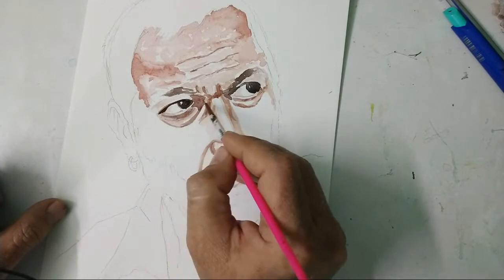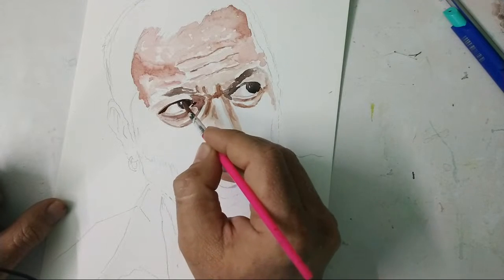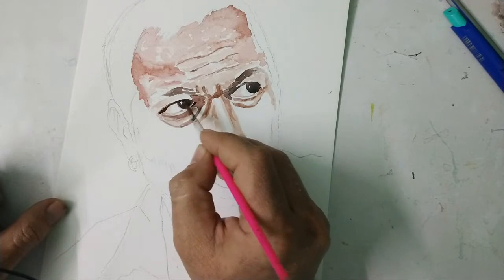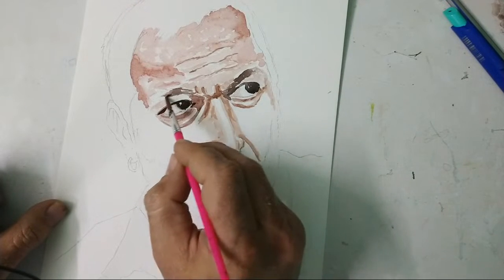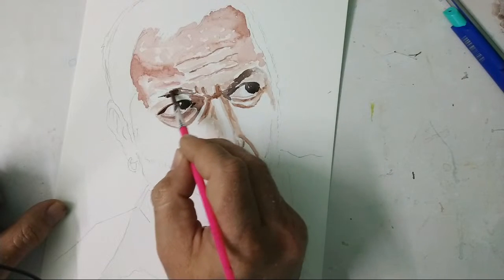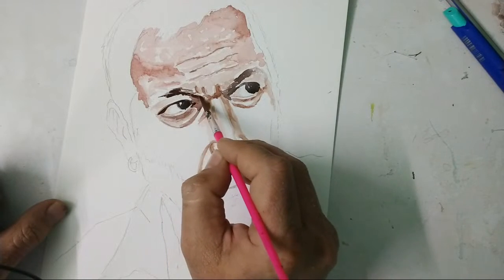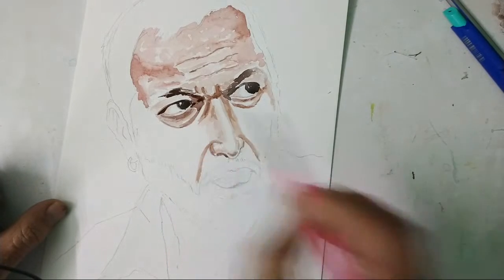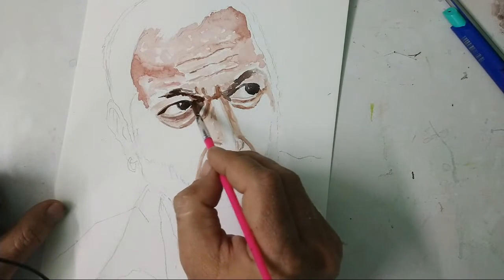This is the dark area of the face. And same is the case of the eyebrows. They have to be done, but on the lower side, this portion of the face has to be kept dark. That is this portion.